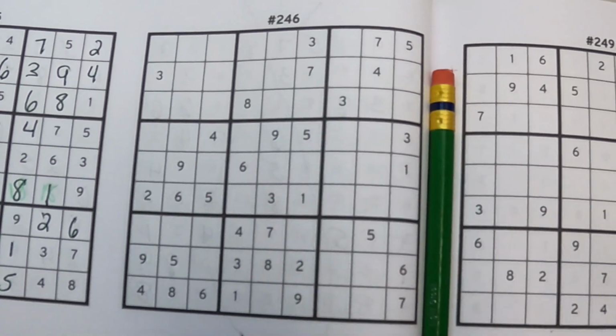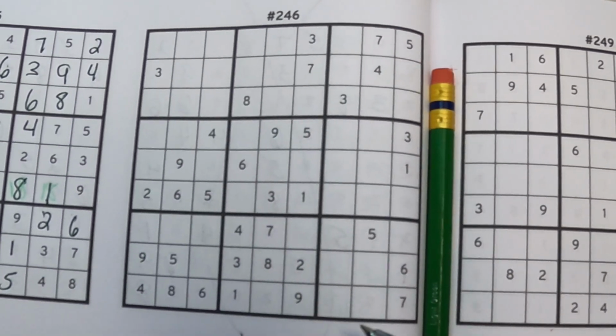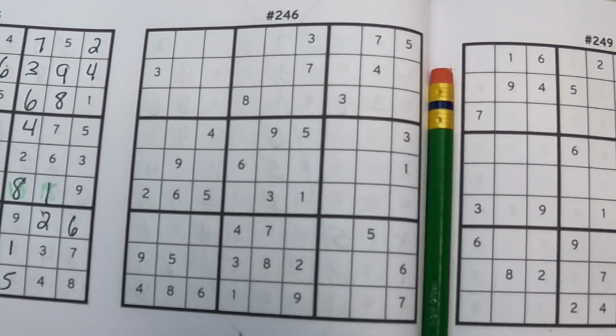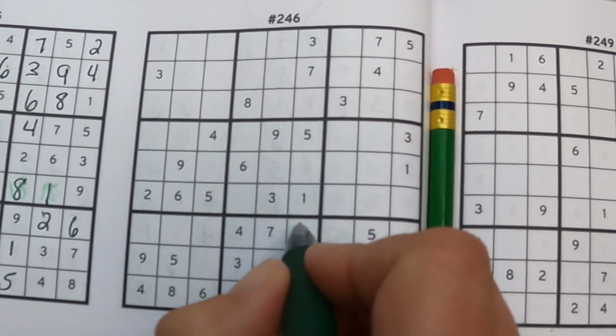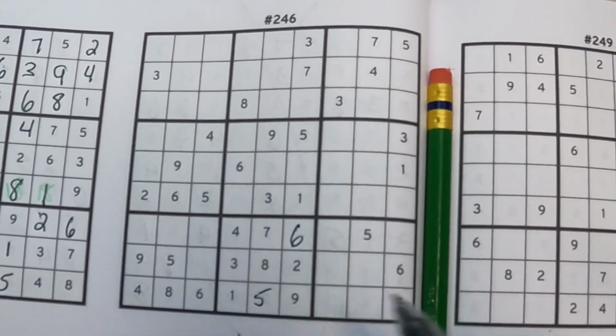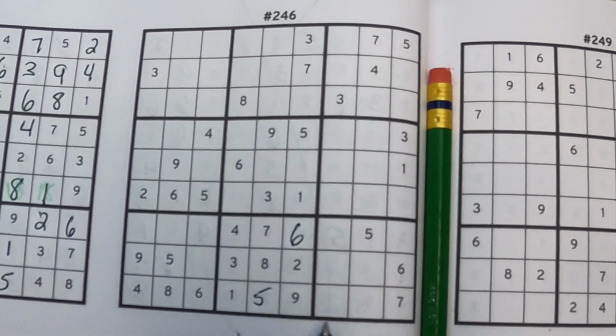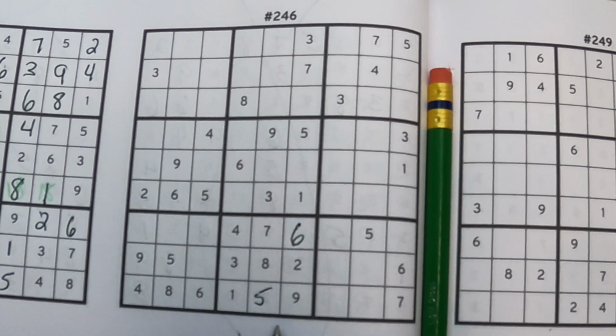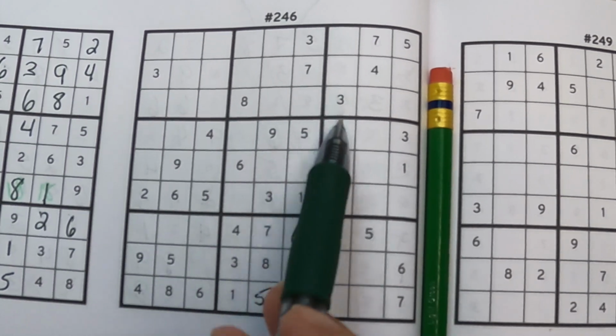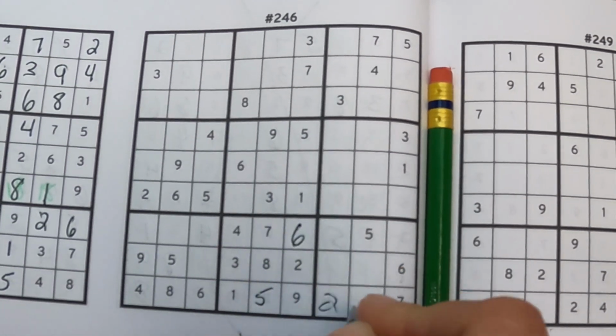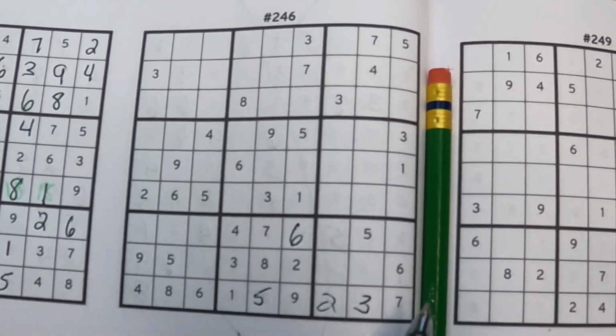Looks like today we're doing number 246. If we start with this box, looks like we're missing 5 and 6. We've got a 5 here, so 6, 5. For this bottom row, looks like we're missing 2 and 3. We've got a 3 up here, so 2, 3.